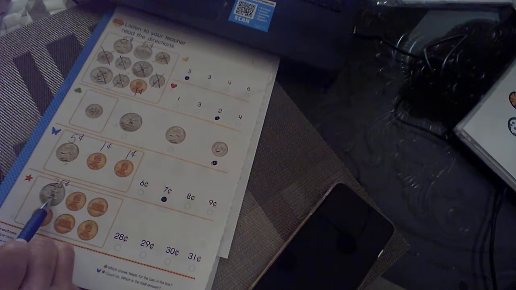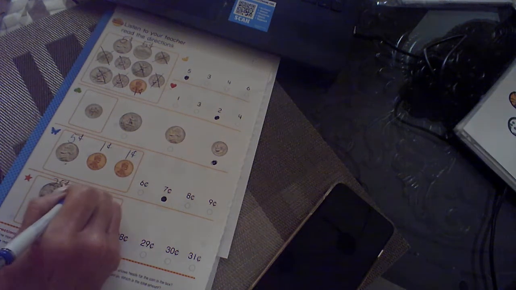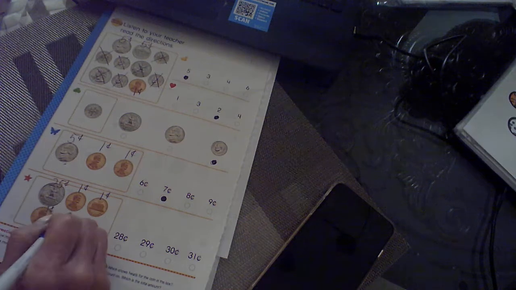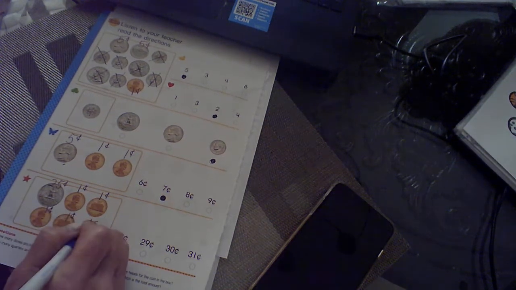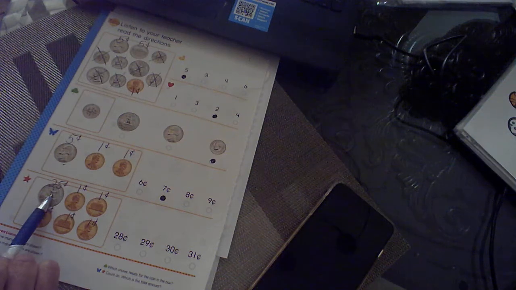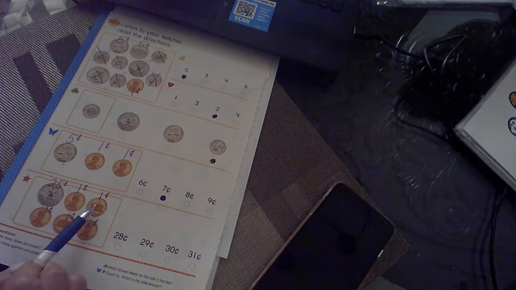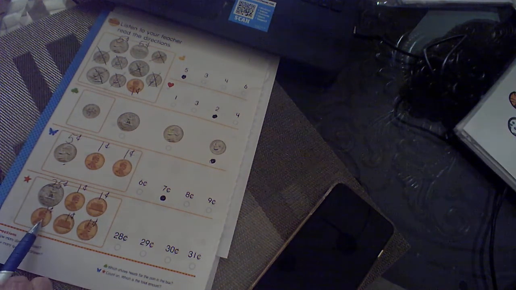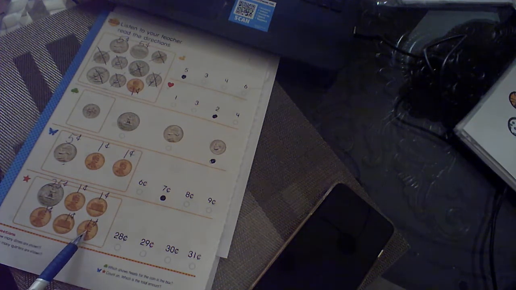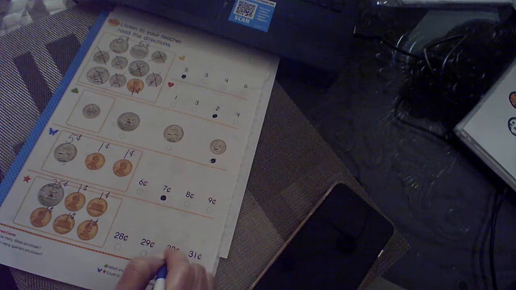So we say 25, and we know that these are pennies because they're all coppery colored. So let's count on 25, 26, 27, 28, 29, 30. So we have 30 cents altogether.